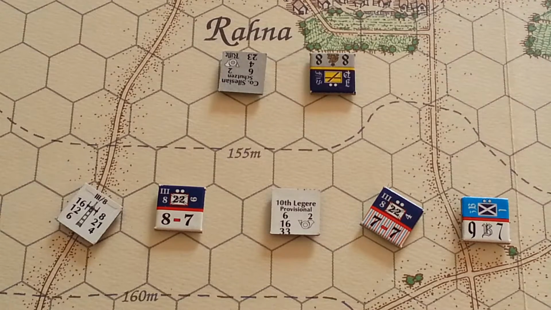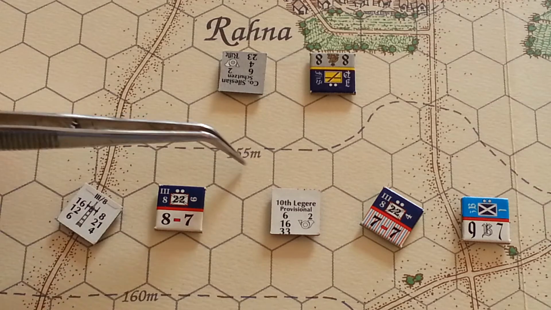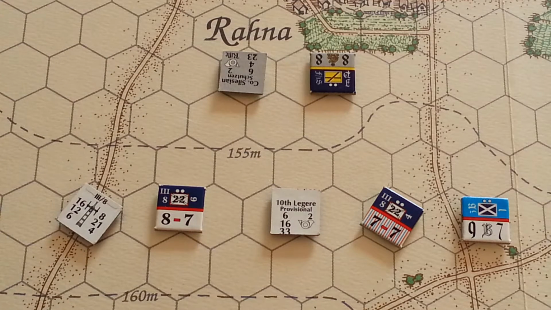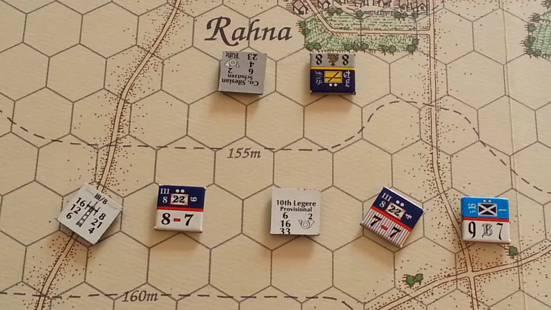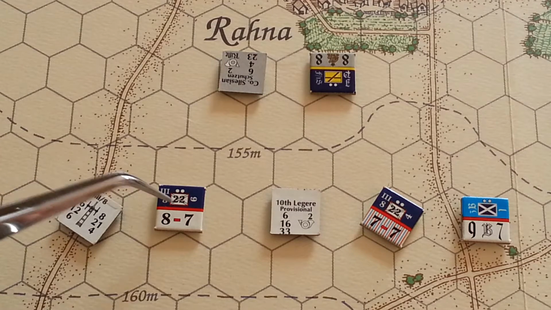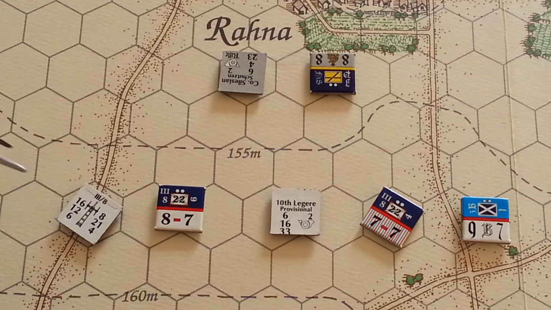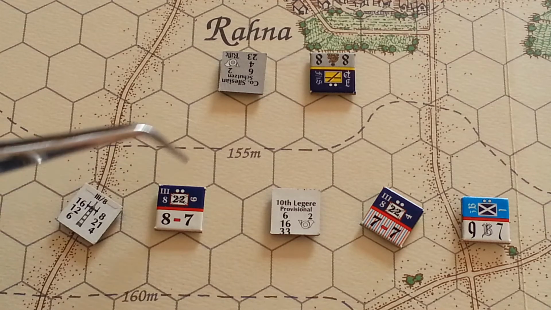Fire is conducted by an attacker at a defender. The formation and facing of the attacker is important. Attackers may only fire through their front facing hex sides. We already went through all of that with movement. So this is another consequence of formation and facing. Another aspect is the strength of the attacking unit, how many increments of strength it can bring to bear.